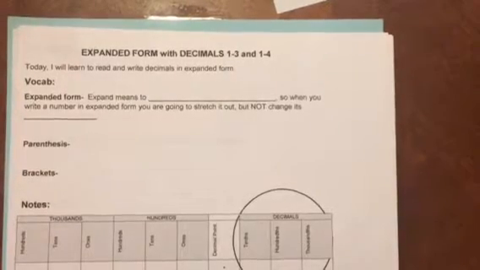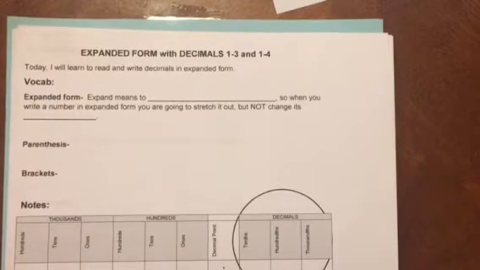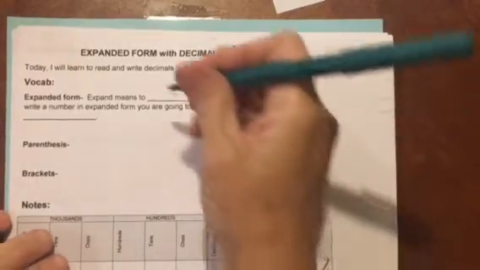Today's lesson is 1-3, 1-4, and our goal is, today I will learn to read and write decimals in expanded form. Expanded form means to stretch out.